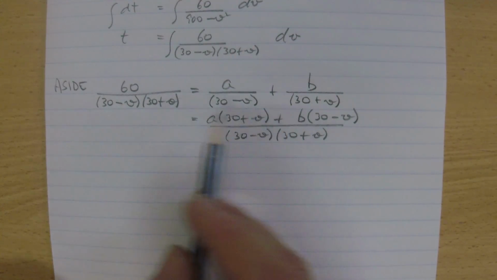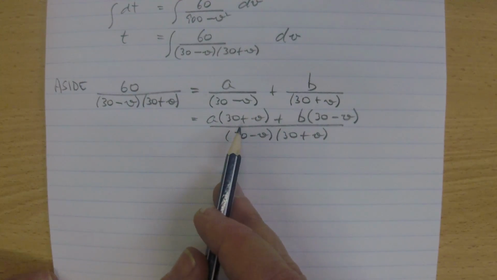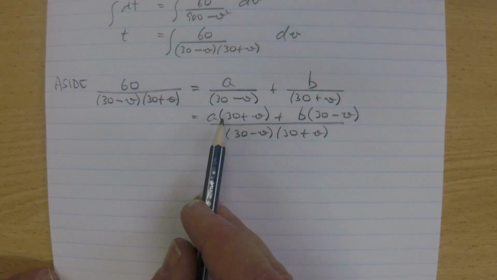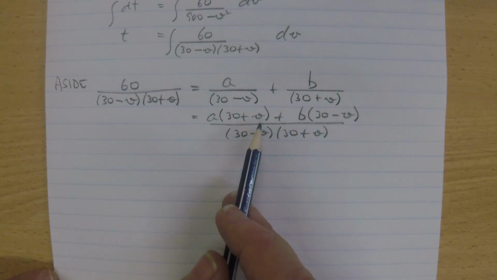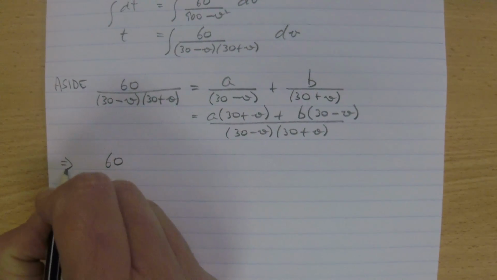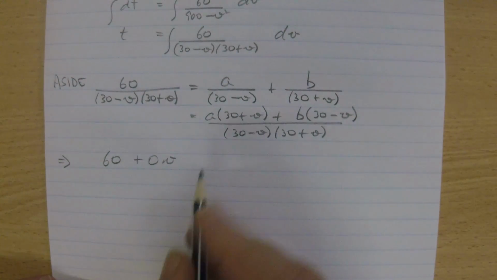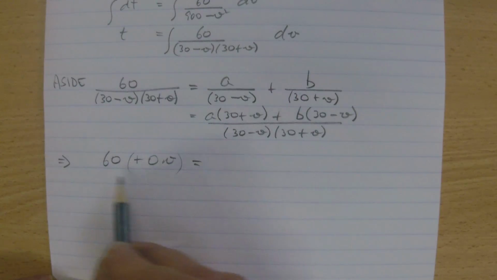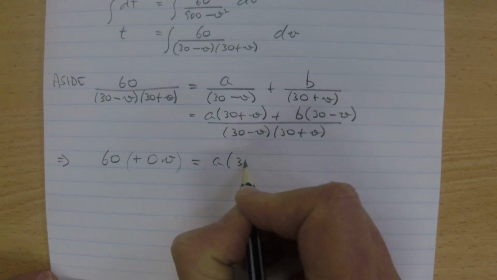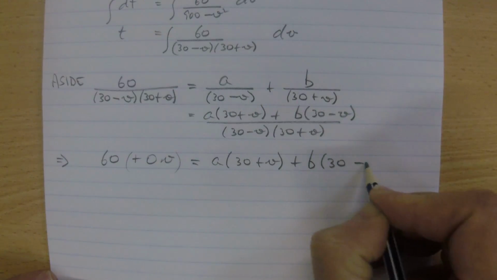So there's a few strategies. I could expand here, collect like terms, and then equate the two numerators. I'd get two equations in two unknowns, the a and b. Or I could take the strategy of eliminating one of these at a time by picking a certain value for v. So my numerators, I have 60, and if you want to think about that as a linear term, 60 plus 0 times v. Over here we have a outside 30 plus v plus b outside 30 minus v.